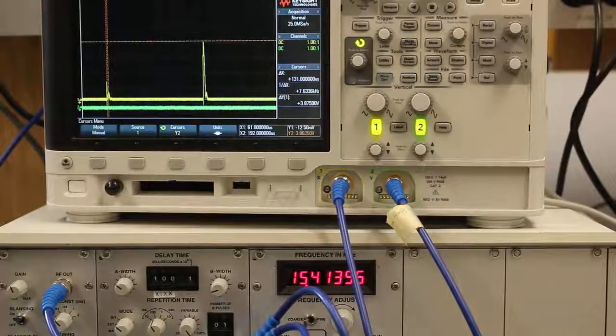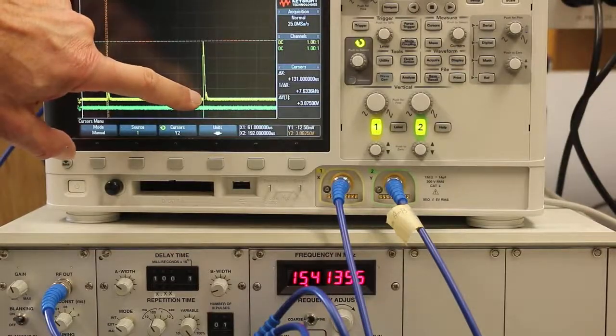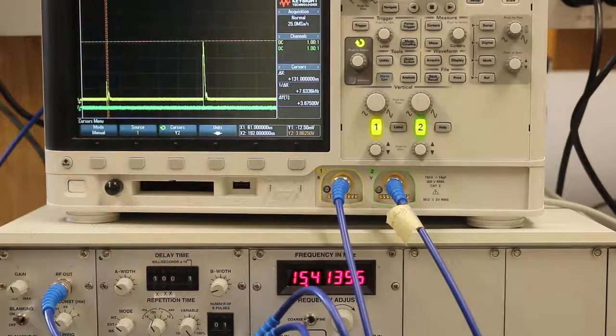In this video, we're going to take data for the T1 measurement of mineral oil. As we left in the last video, we have an application of two pulses, the A pulse right here and the B pulse right here, at some time delay. In this case, it's 10 milliseconds between the two.